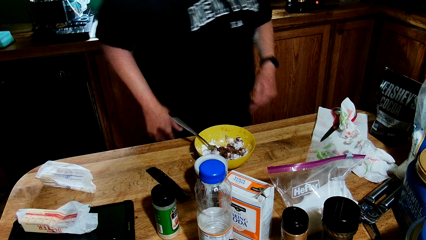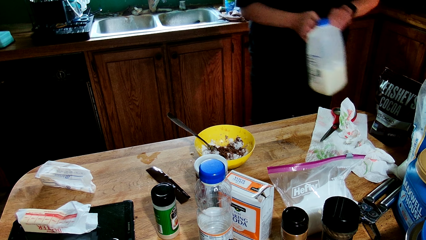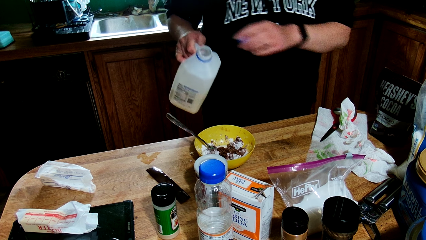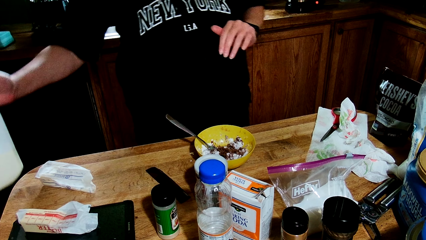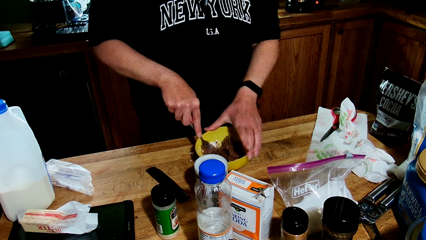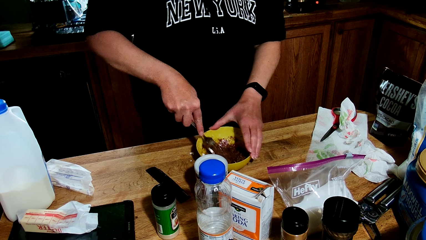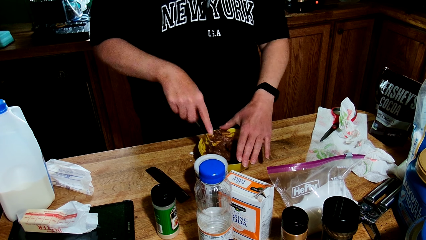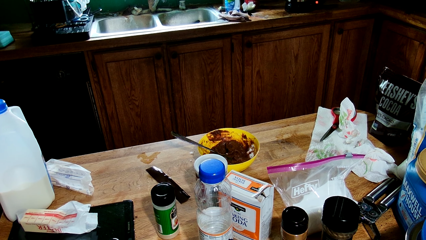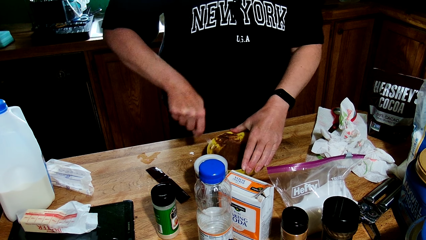See how it just sort of balls up? All right, now we get out the milk. And this is where you gotta be real careful about adding too much liquid. The milk is designed to make it a little bit creamier. That is delicious. But it is not enough to cover the whole cake.